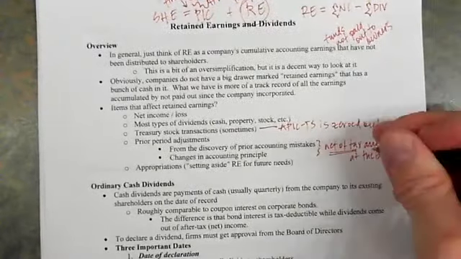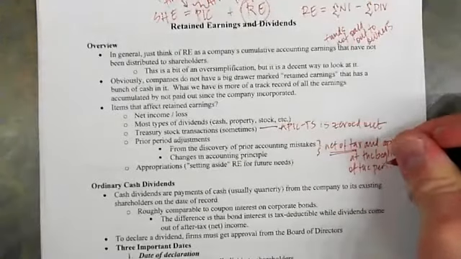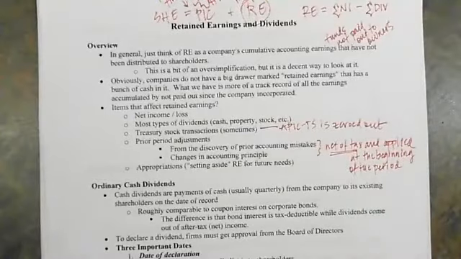The change in accounting principle is a little bit more technical. Essentially, this is when we switch from one accounting method to another accounting method. We have to go back and assess the effect of that change since our incorporation, and then bring the effect of that change in terms of the effect of net income forward, accumulating that effect over the years from the incorporation to the present day.